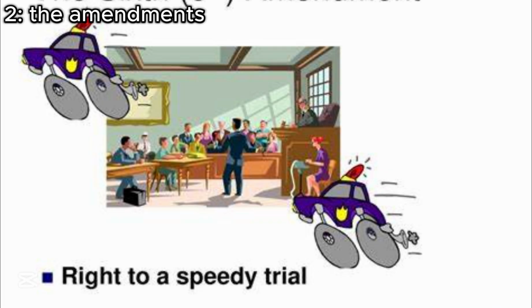Now, we are on to the Sixth Amendment. The Sixth Amendment is crucial for ensuring a fair and just legal process for those accused of crimes. It protects the right of the accused and provides essential protections to prevent wrongful convictions or unfair trials. The amendment guarantees that criminal defendants have the resources and opportunities to defend themselves adequately in court.